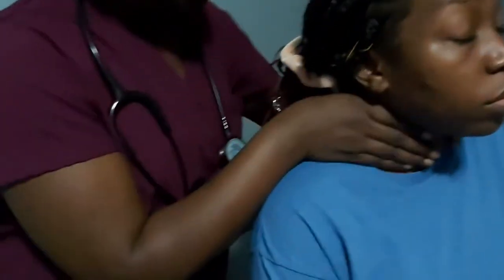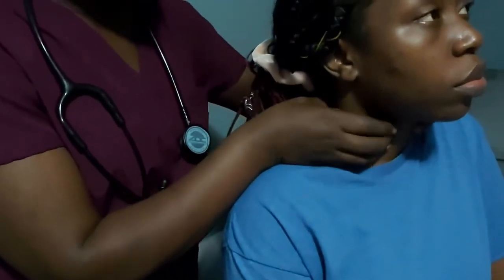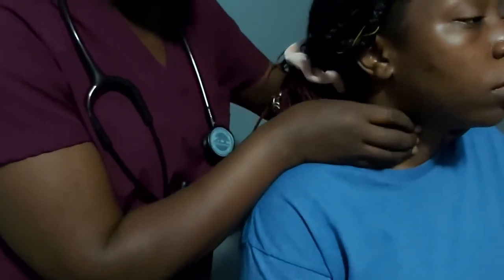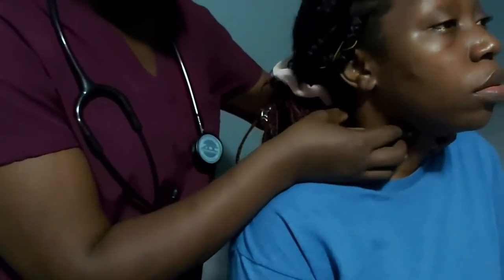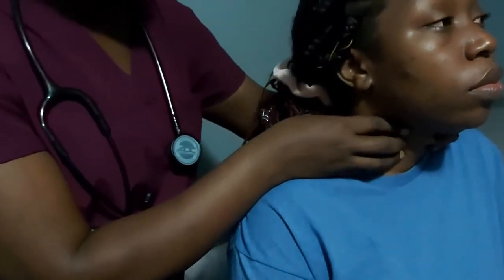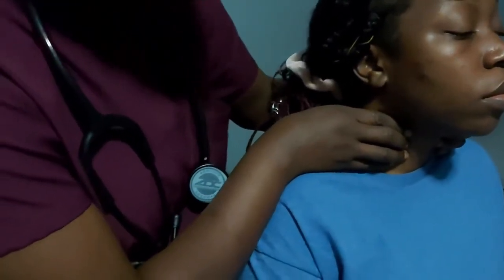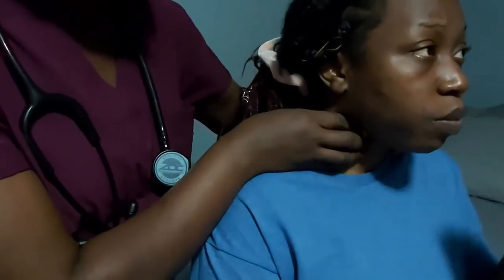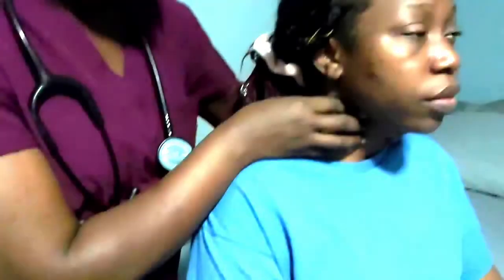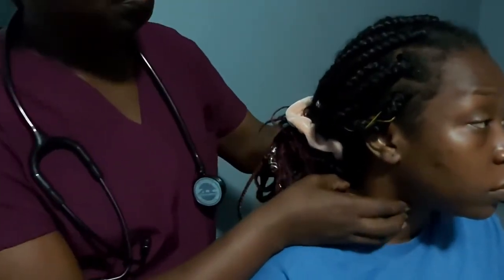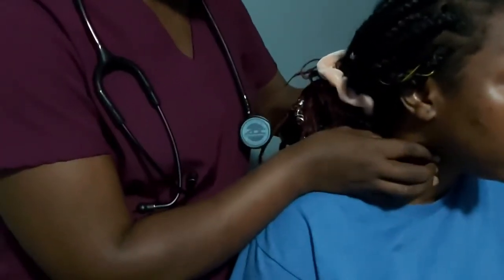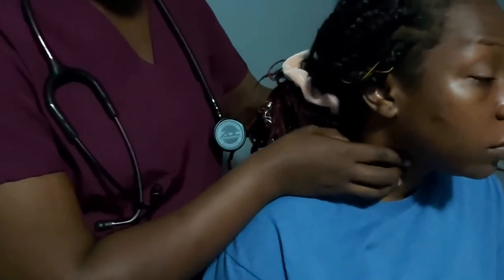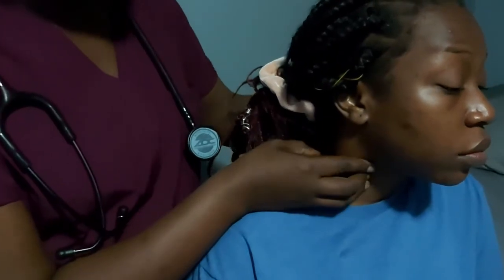I will put my hands around my patient's neck below the isthmus to feel the cricoid cartilage. I will ask you to swallow for me, please. As you swallow, both the thyroid gland, thyroid cartilage, and cricoid cartilage rise together with the swallowing, which is good.